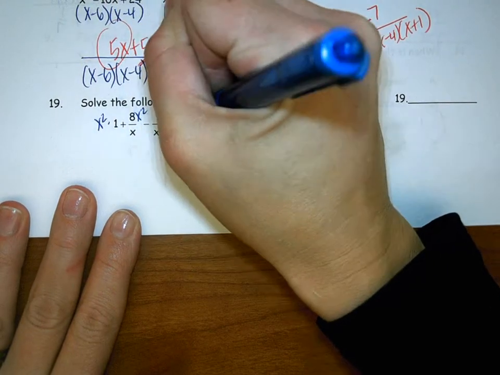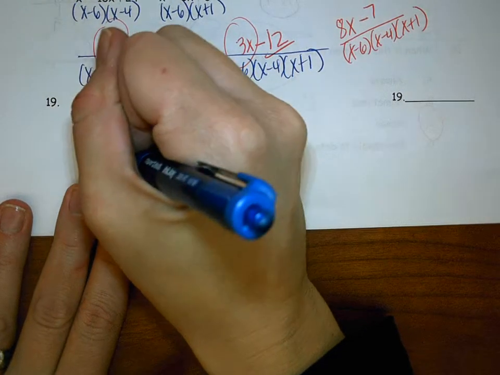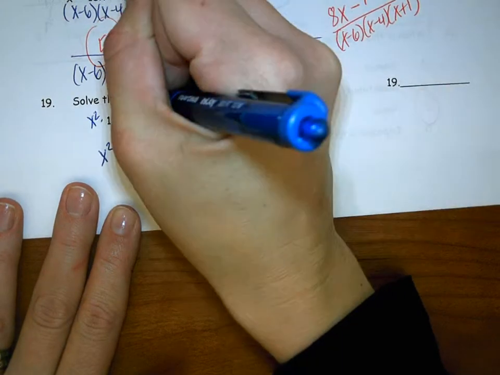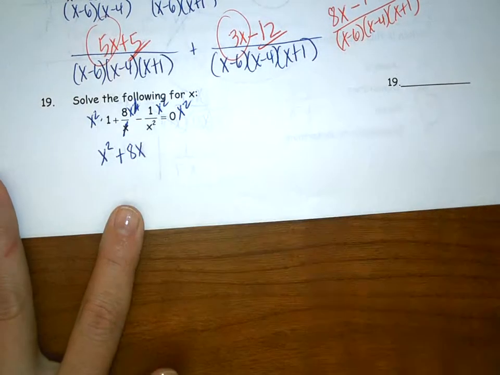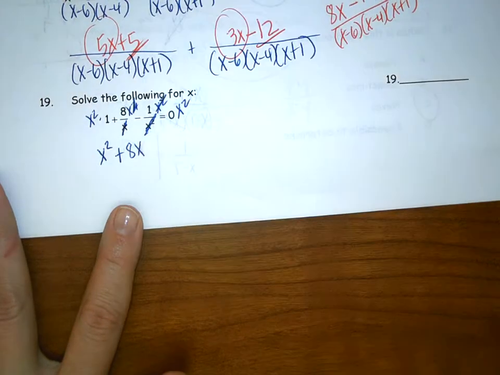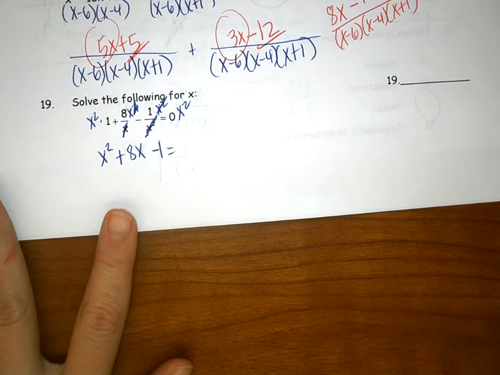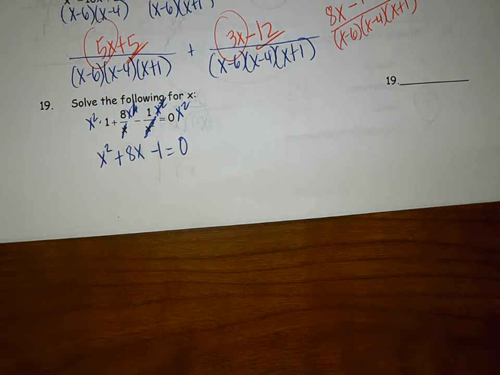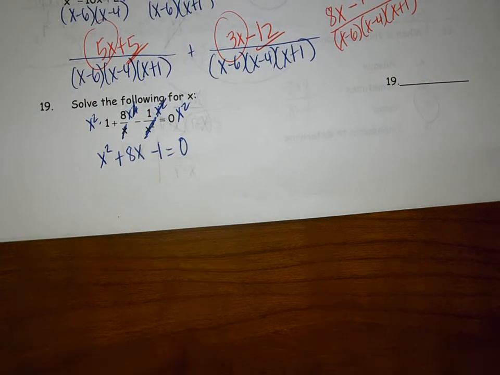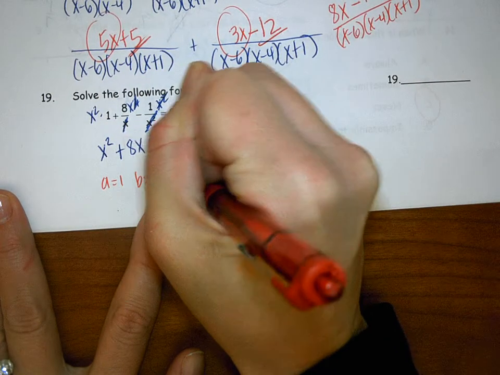Okay, when I do that, 1 times x squared is x squared. The second one, this x cancels with one of those x's, and we have 8 times x, which is 8x. Here the x squareds cancel, and we're just left with negative 1 equals, and 0 times x squared is 0. Okay, is there anything that multiplies to be negative 1 and adds to be 8? No. So, a equals 1, b equals 8, c equals negative 1.